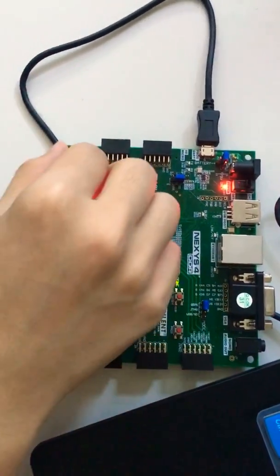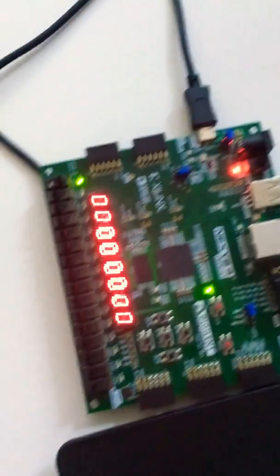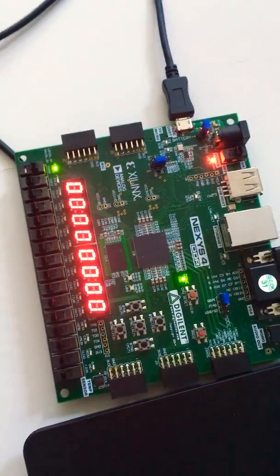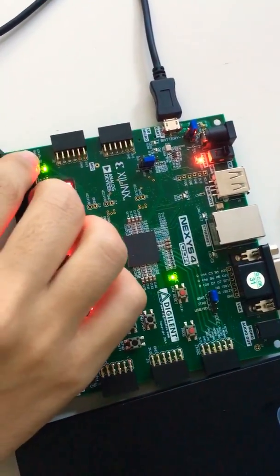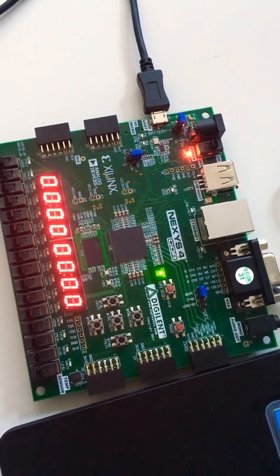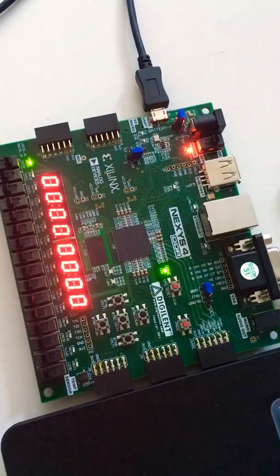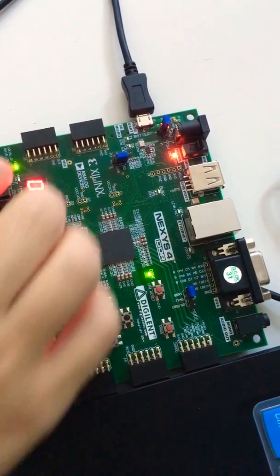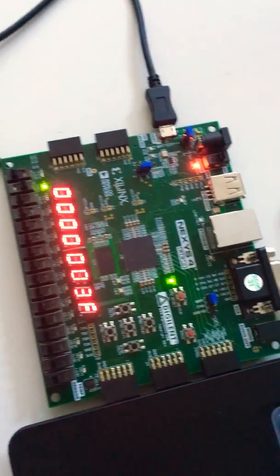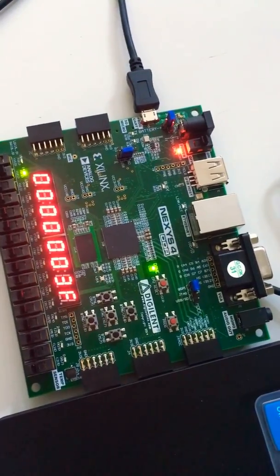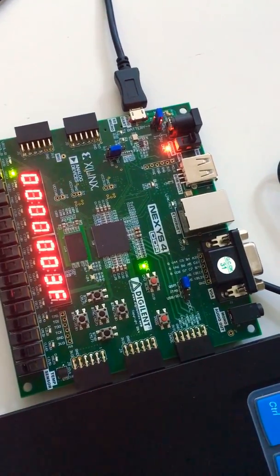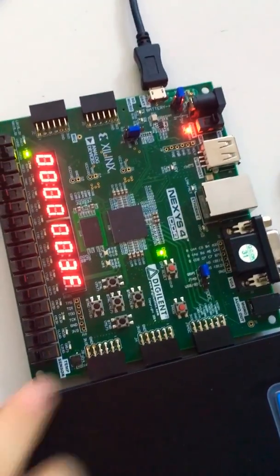When we set SW14 as 0, it is continuous clock cycle mode. And when we push it to high, it will go on single clock cycle mode. Now, let's push switch 14 to high. In that case, the 7-segment display will show us the current PC.